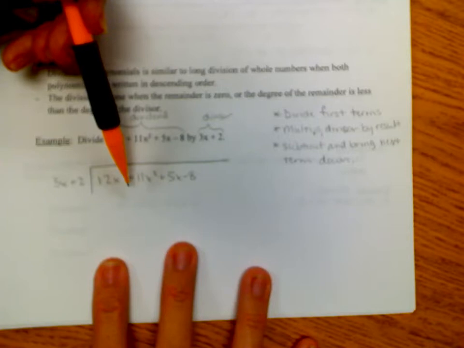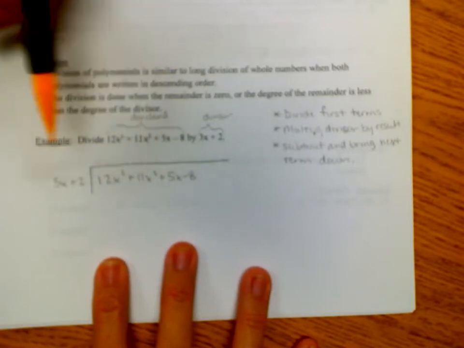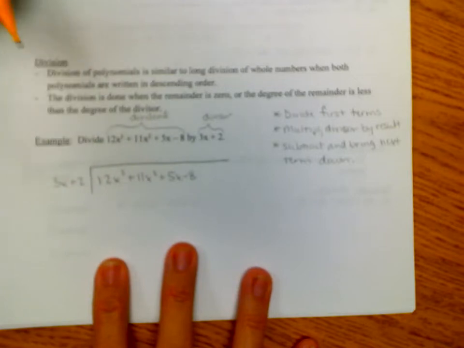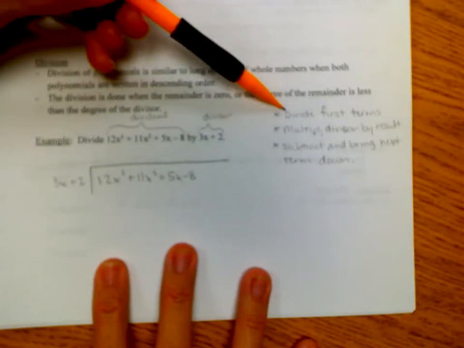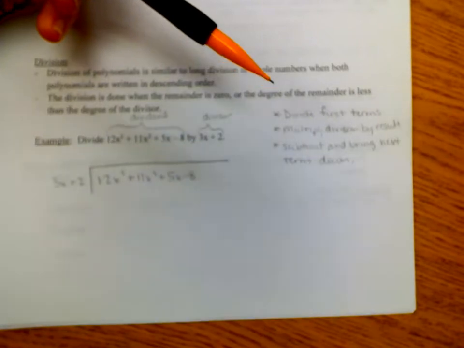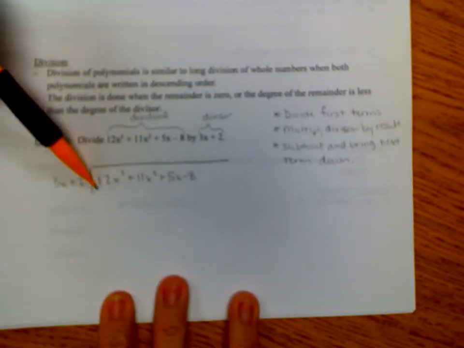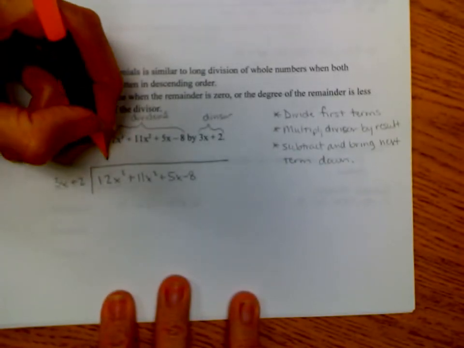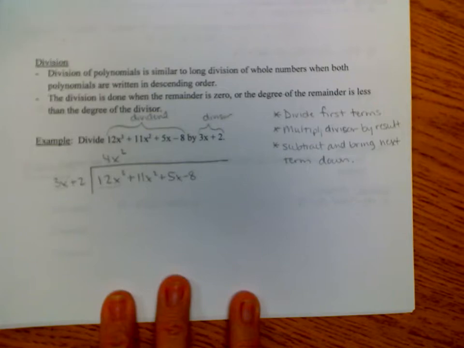If you're ever missing a term, you do have to add a placeholder. The same goes for your divisor. This is x to the first, and this would be x to the 0. So we don't need any placeholders in either location. Now you will divide your first terms. That means the first term here and here. When we do 12x cubed divided by 3x, we will get 4x squared.